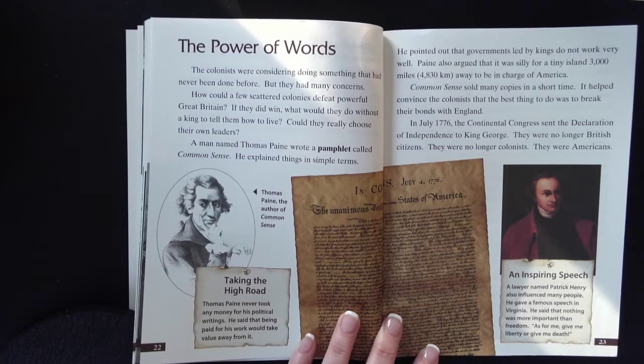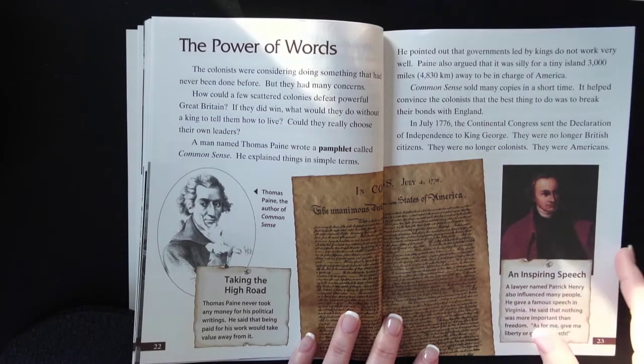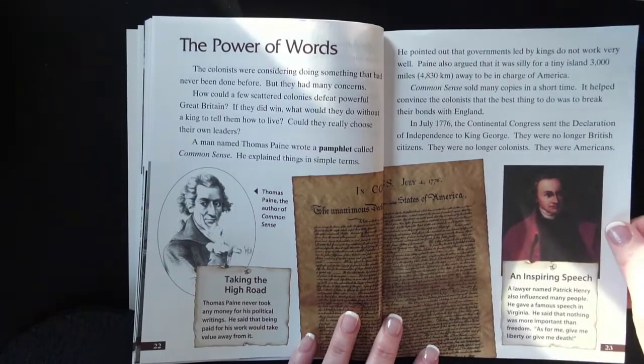A man named Thomas Paine wrote a pamphlet called Common Sense. He explained things in simple terms. He pointed out that governments led by kings do not work very well. Paine also argued that it was silly for a tiny island 3,000 miles away to be in charge of America. Common Sense sold many copies in a short time. It helped convince the colonists that the best thing to do was to break their bonds with England.